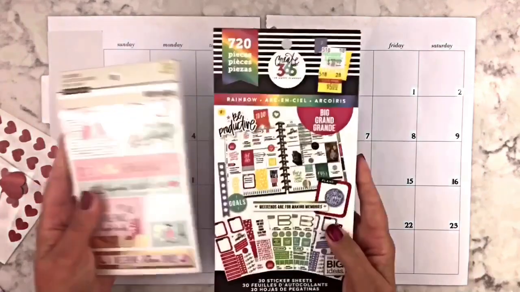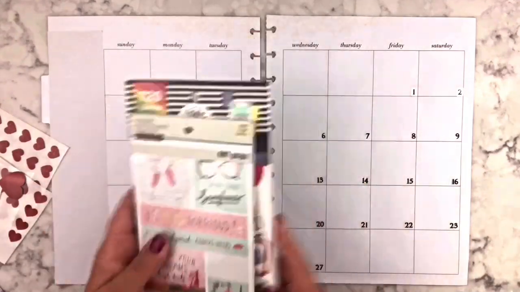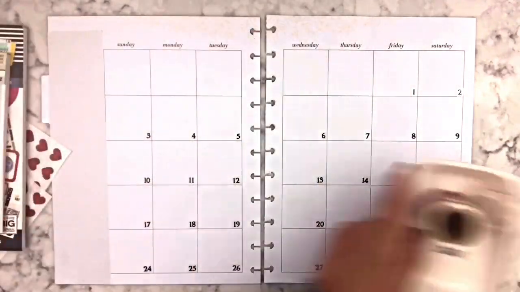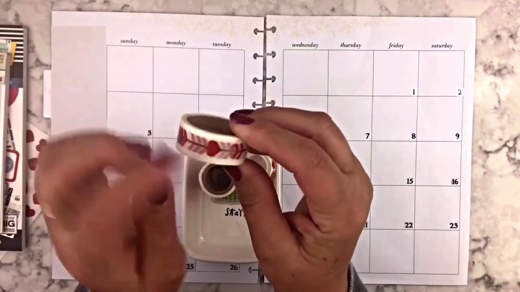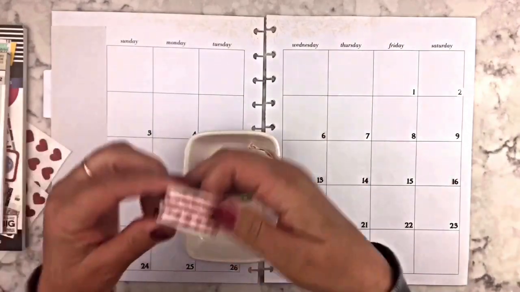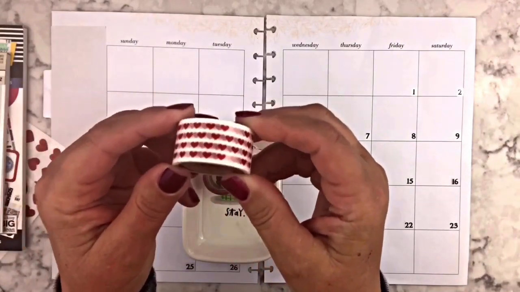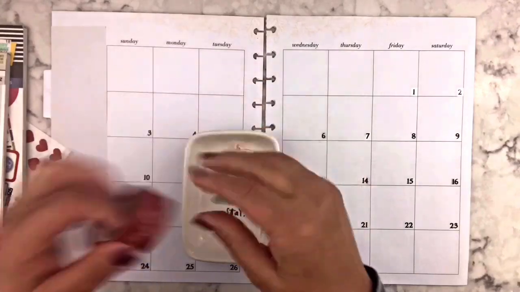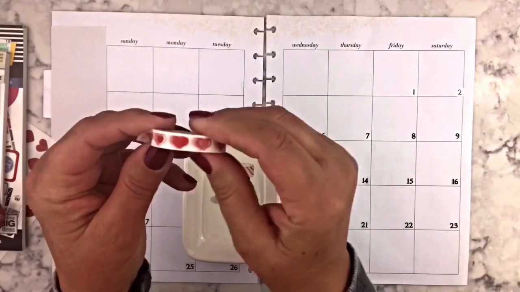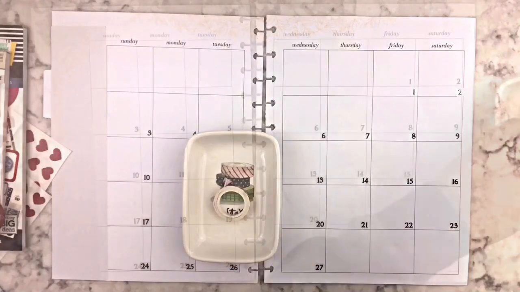And then I picked out these two books and I'm going to be using some out of those. And then the washi that I picked out is this one here. It's really cute with the arrow and has a heart at the end. And this one here with the rows of hearts. This one says I love you on it. And then this one also with some hearts. And I'm just going to go ahead and get started.